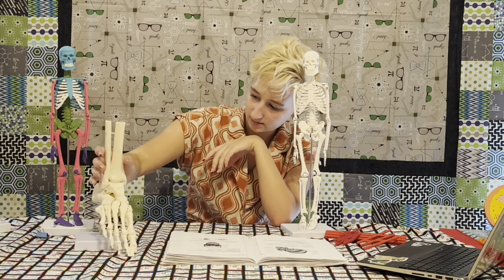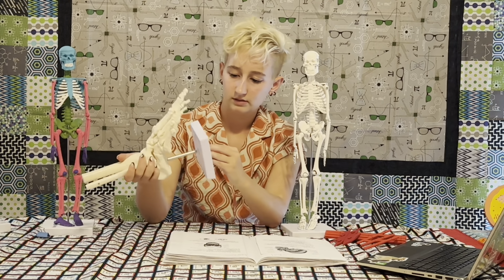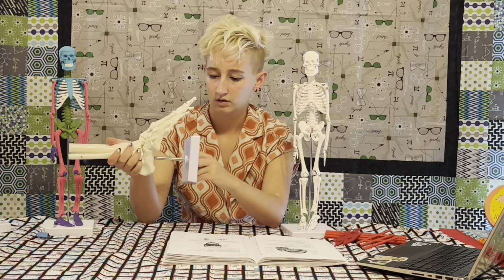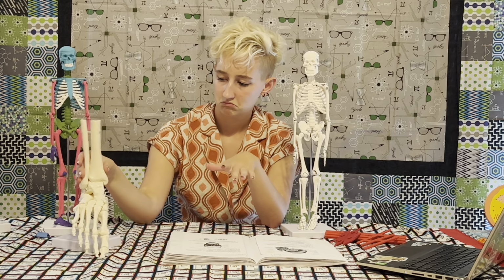Put that one back on its stand here. That doesn't look too comfortable, does it? Let's see if I can tighten this so it's not as wobbly. Better to me.